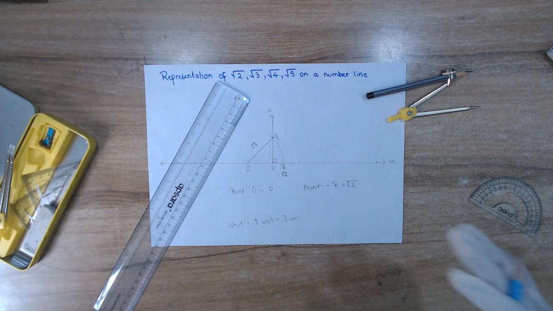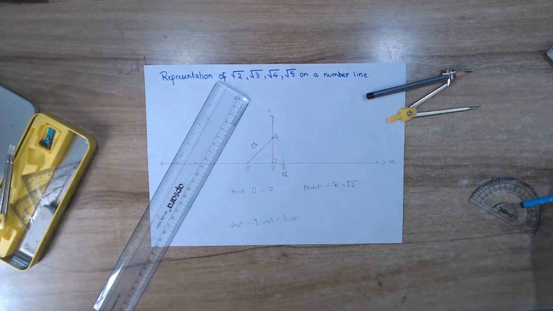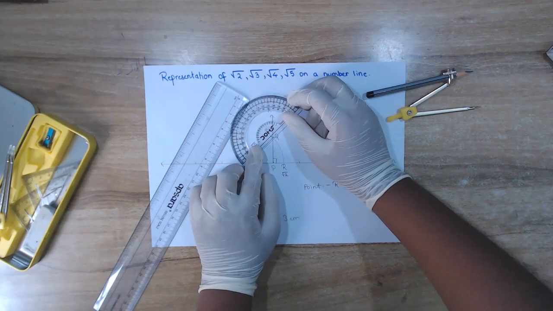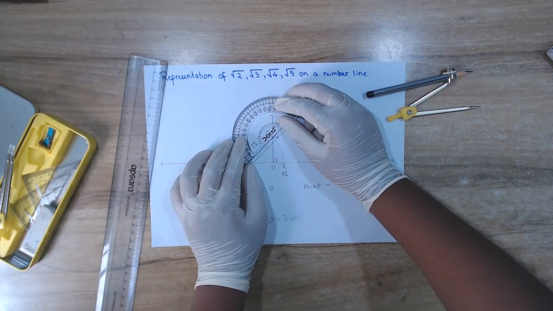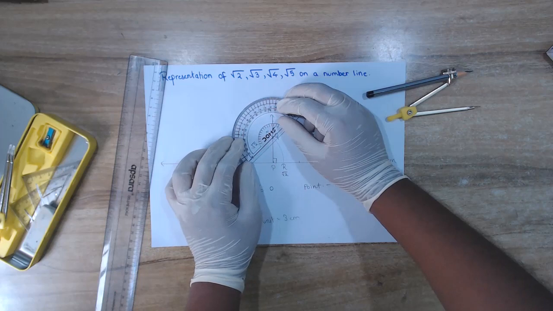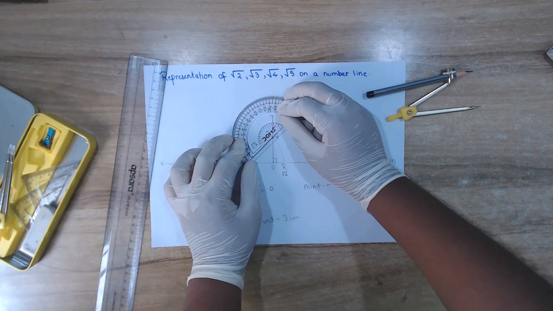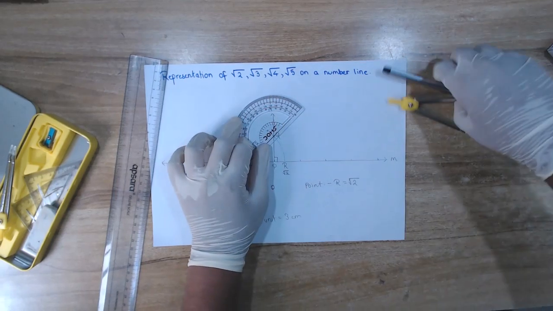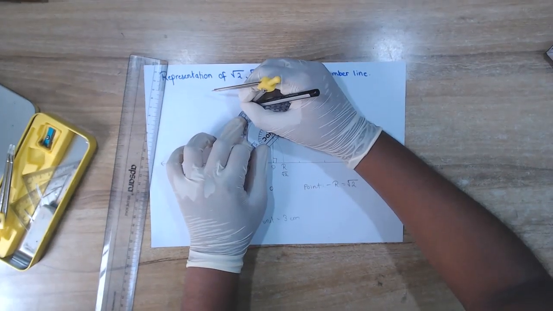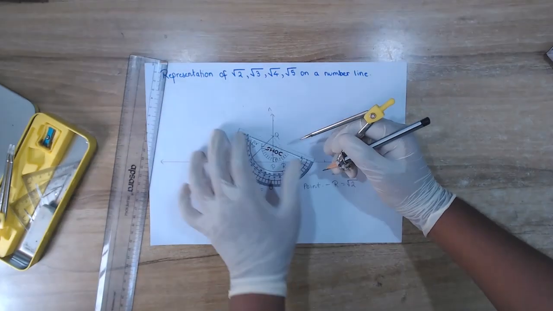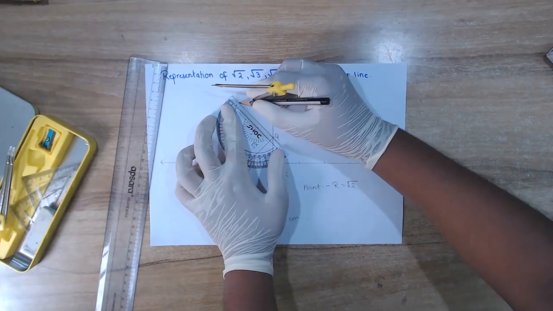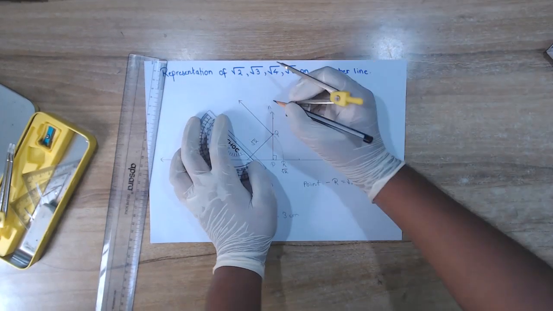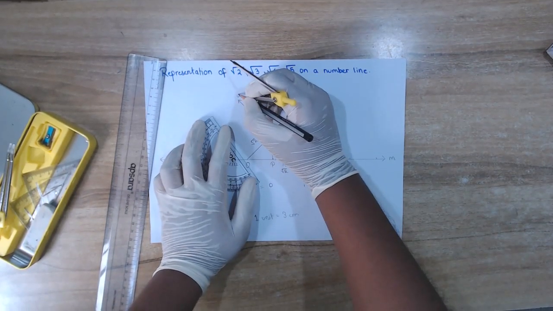Okay, now we'll be constructing square root of 3. At point Q, we'll make a 90 degree angle. We need to check if it is totally 90. Now let's mark the 90 degrees. Let's make a line here. Let's name this line as line O.